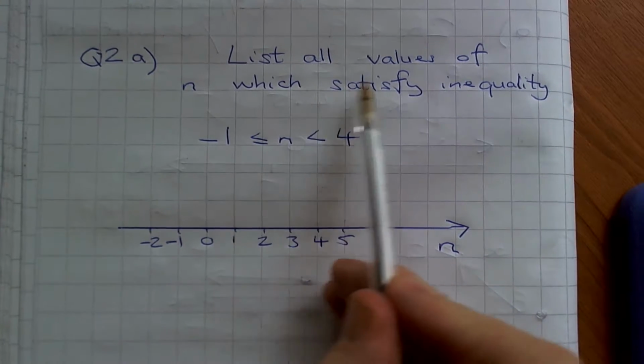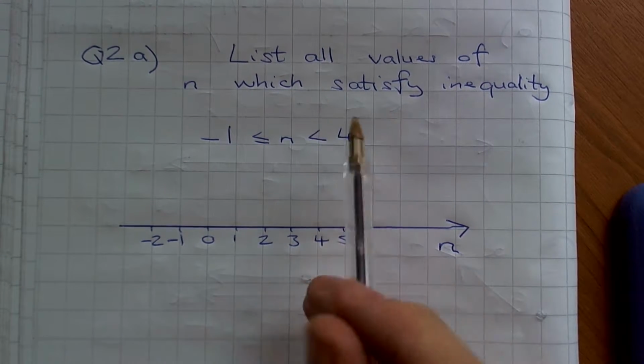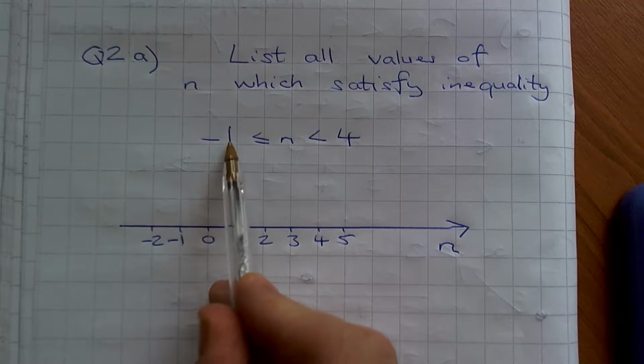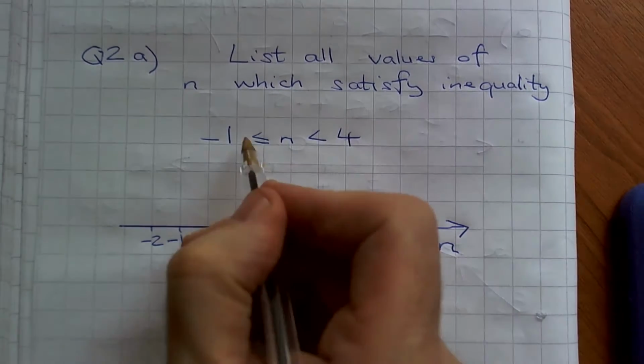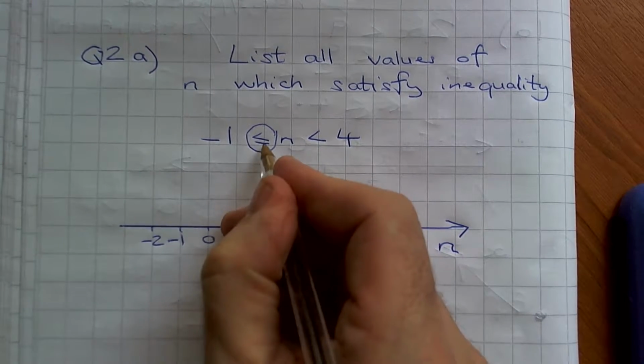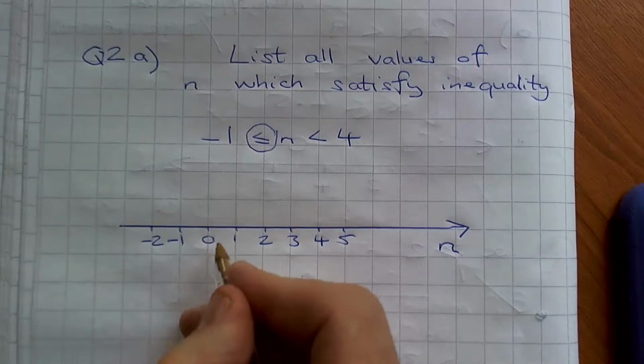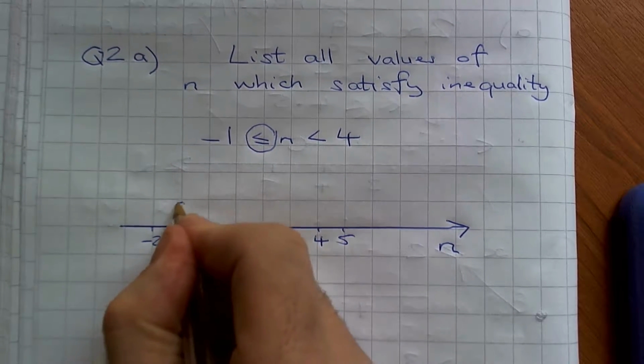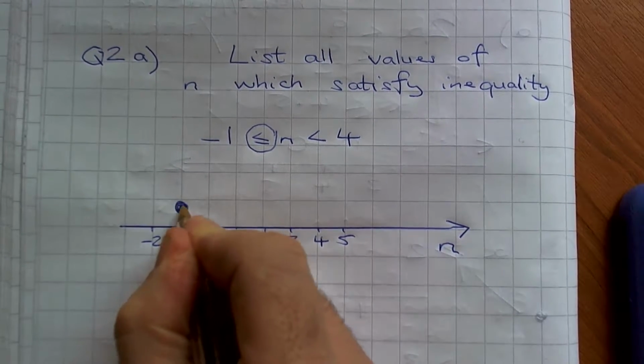Now this question says list all the values of n which satisfy this inequality. On the left-hand side we've got a less than or equal to sign, so that's going to signify a black dot because we're going to include it. So we need to put the black dot at -1.